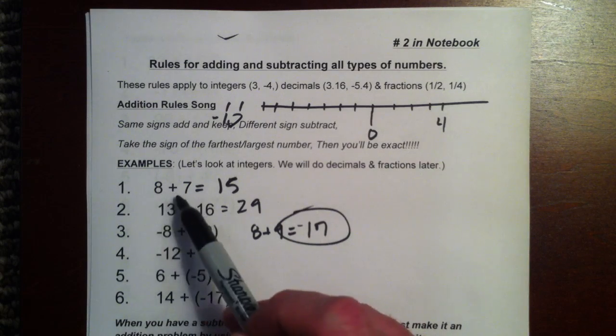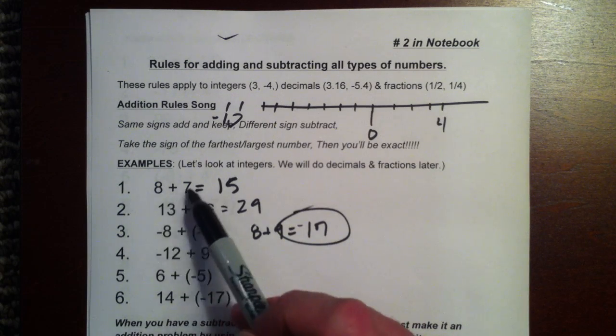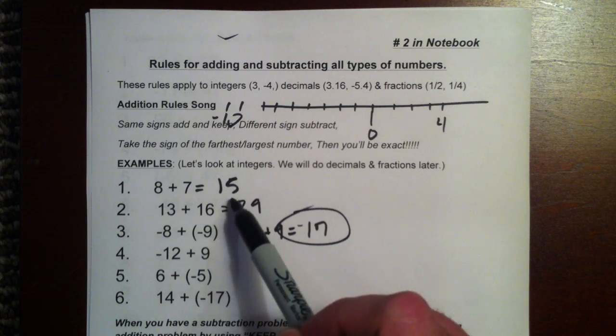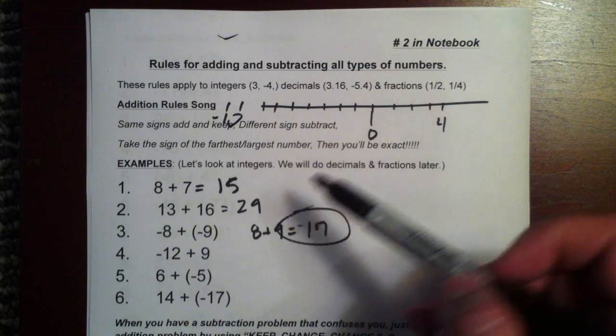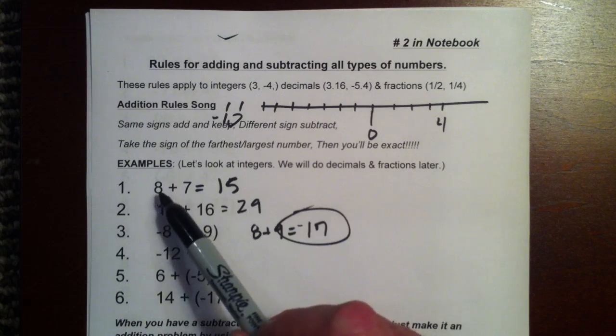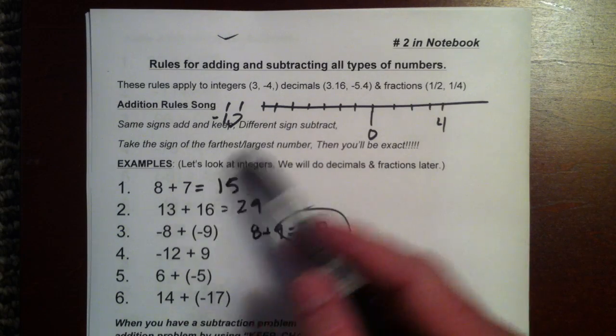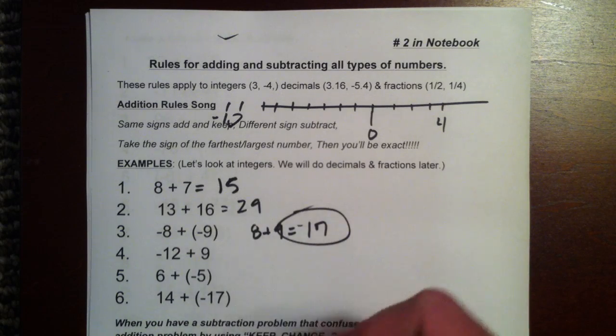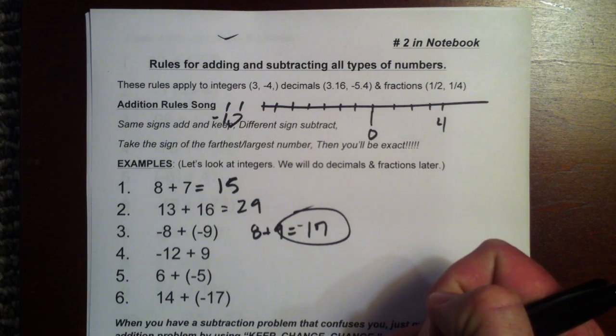Same signs add and keep. Well, these are the same. This is a positive, this is a positive. I'm going to add that up to be 15. Take the sign of the furthest number. Well, they're both positive, so by default it's going to be a positive, and that rule still applies there.